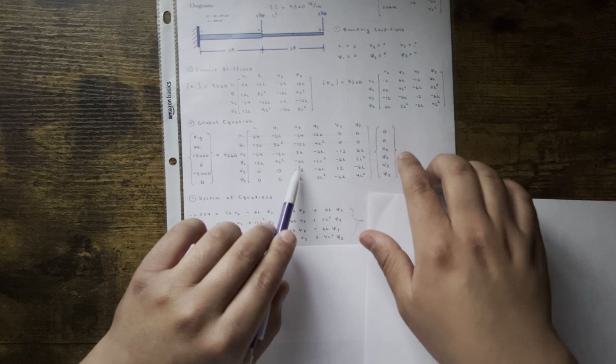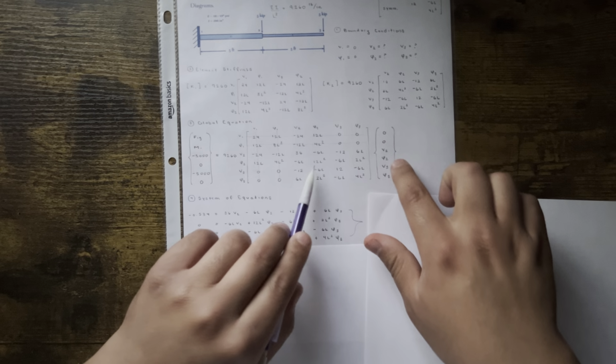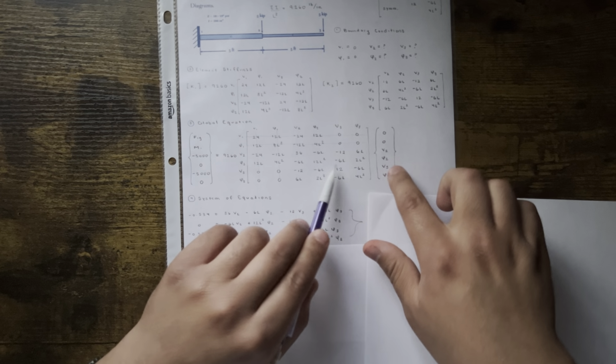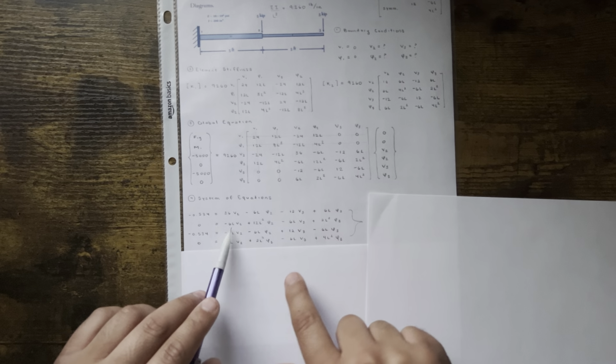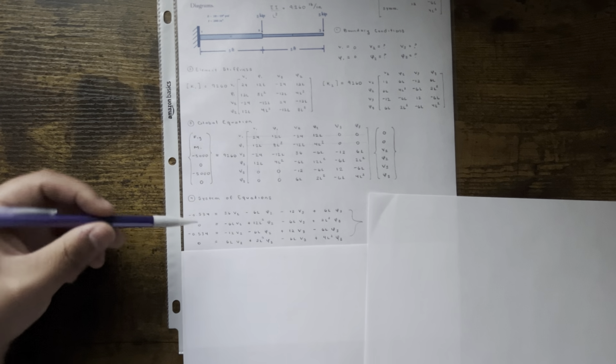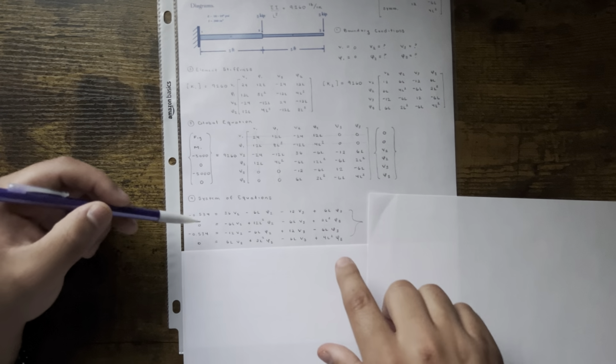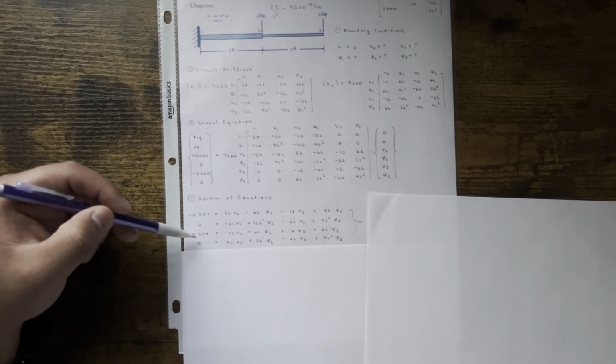So you have negative 6L V2, 12L squared phi2 minus 6L V2, 2L squared phi3. And that's the second equation right there. And you continue it for the other two, and you get these 4 equations, 4 unknowns.